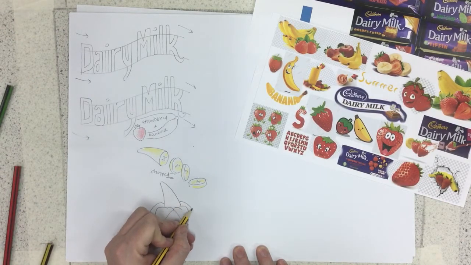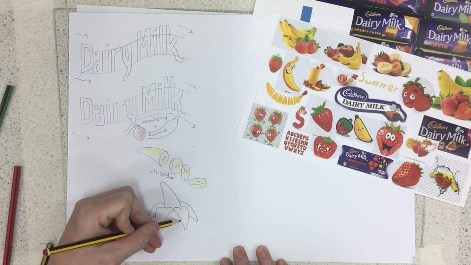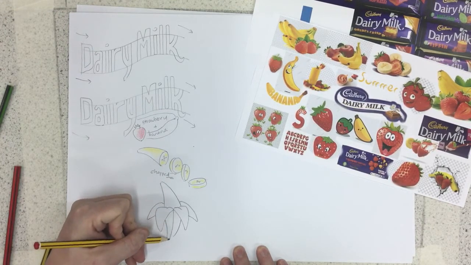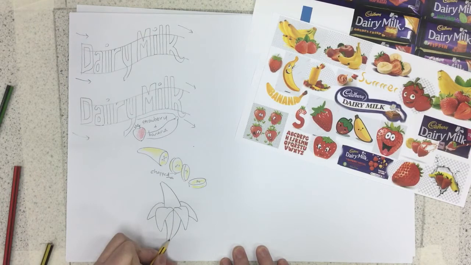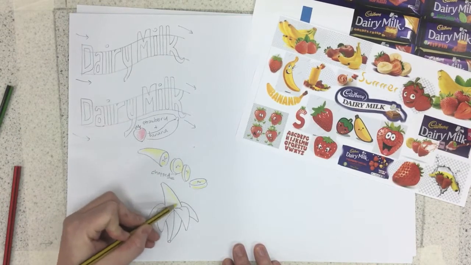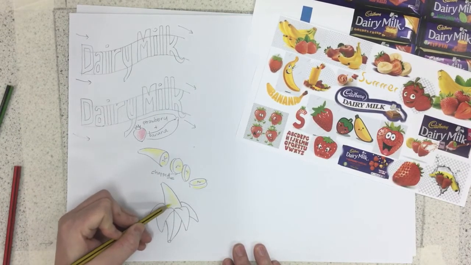Draw a banana out here. Something like this. I'm actually pressing quite heavily on the page there. I'm doing it so that it will pick up nicely on the camera, but I would suggest draw lightly to begin with, and then you can always go over your shapes afterwards.